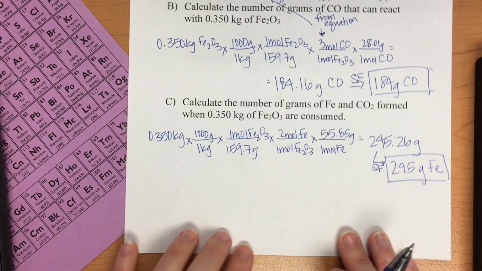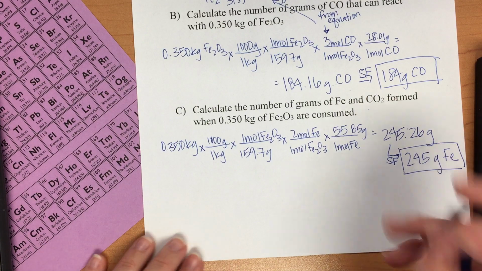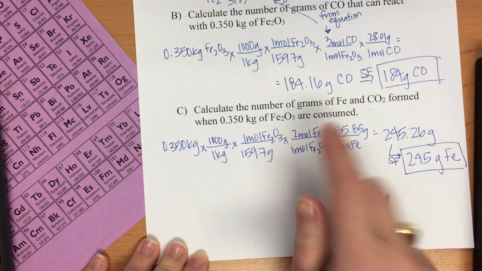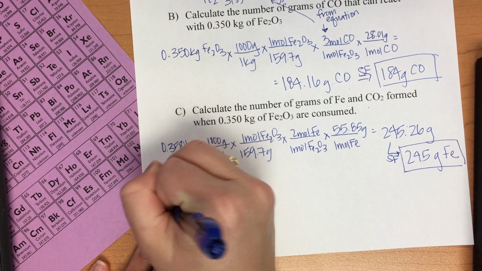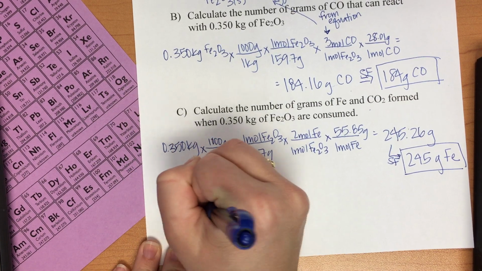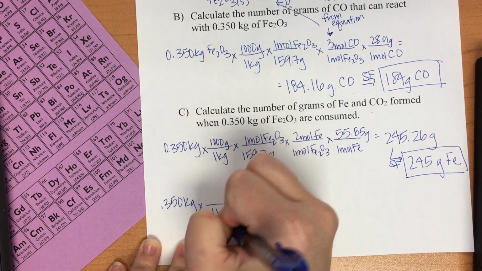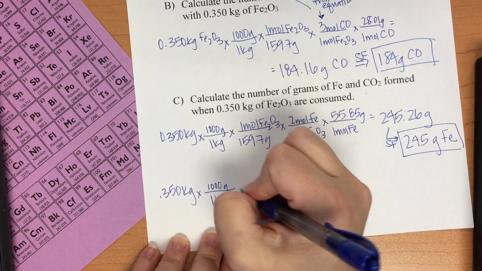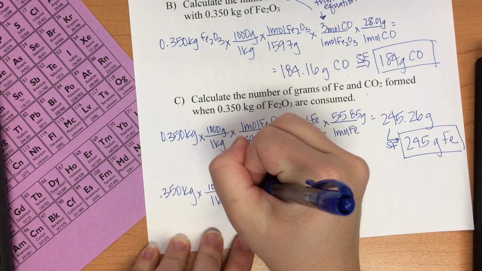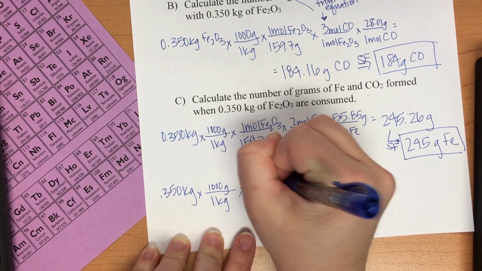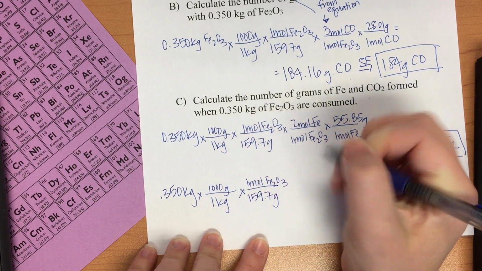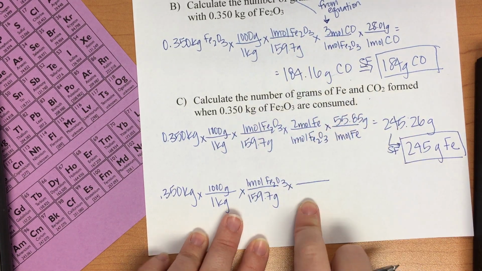Okay, now for the other one, we want to calculate the CO2. We're going to set it up pretty much exactly the same, except it's different at the end. So we have 0.350 kilograms. We're going to again convert to grams. In 1 kilogram, there are 1,000 grams. Okay. Next, we're going to convert to moles of iron oxide. There are 159.7 grams. Now we need to convert using our mole ratio.